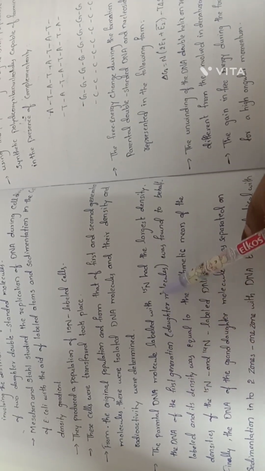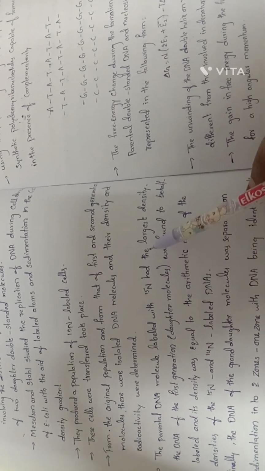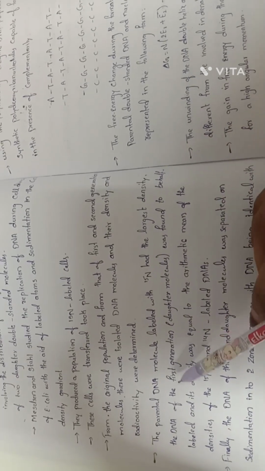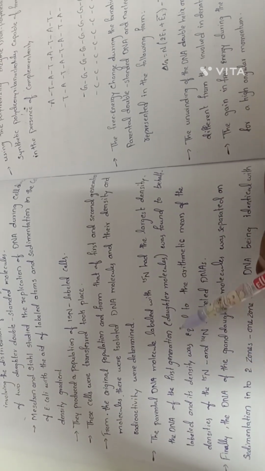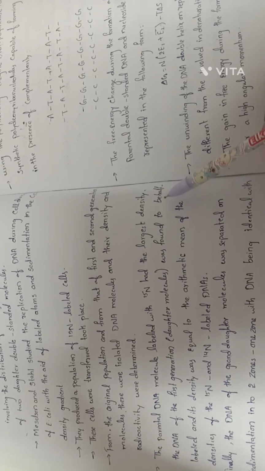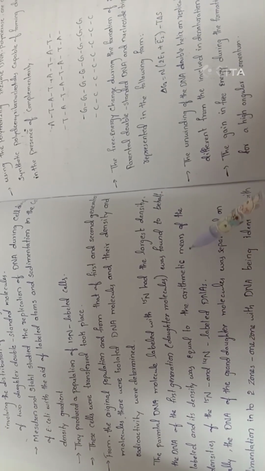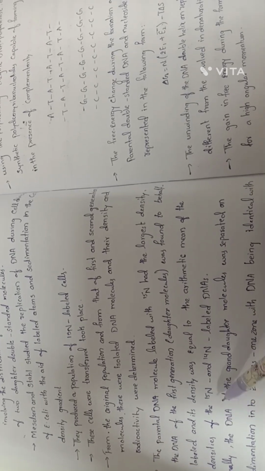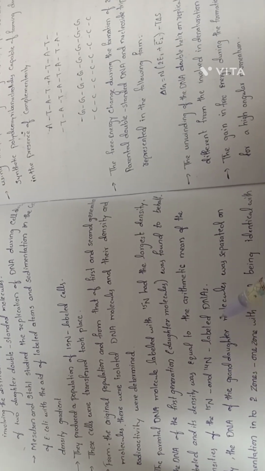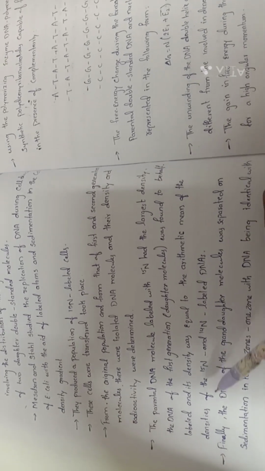The parental DNA molecule labeled with 15N had the largest density. The DNA of the first generation was found to be half labeled and its density was equal to the arithmetic mean of the densities of the 15N and 14N labeled DNAs.